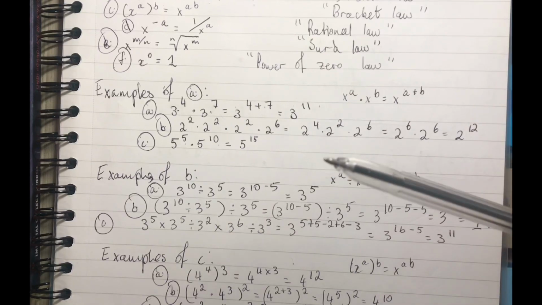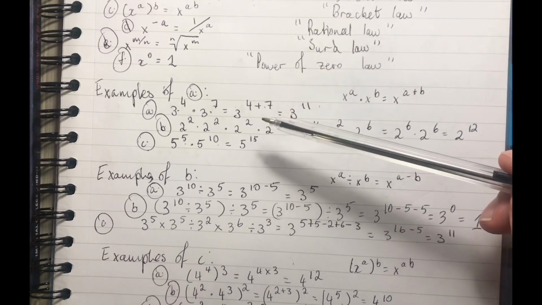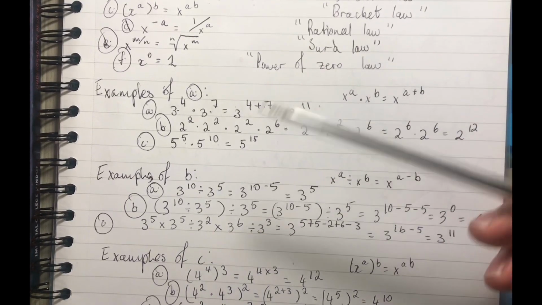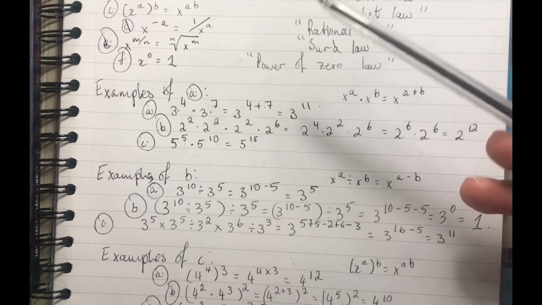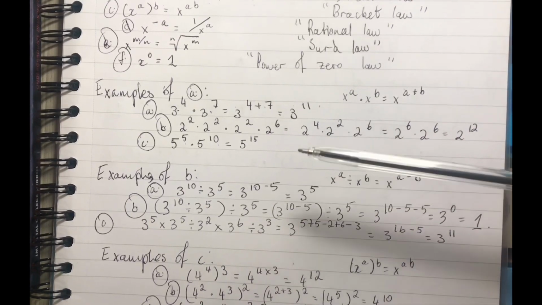Now this lets you know why we actually use indices. It just makes it quicker to multiply big numbers which we know have lower base powers.